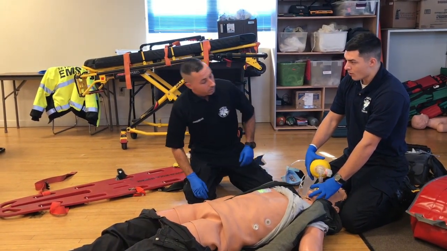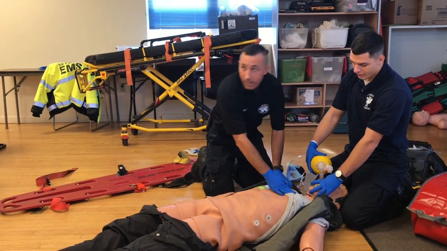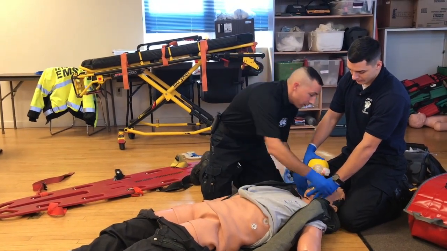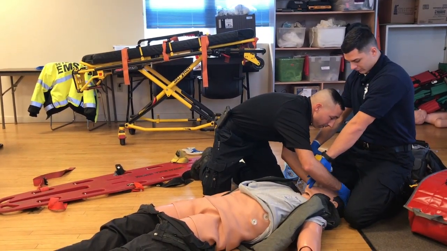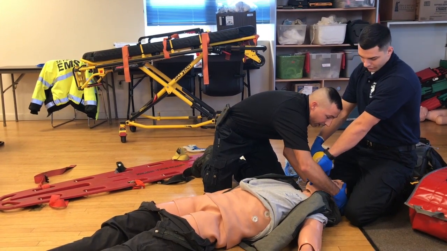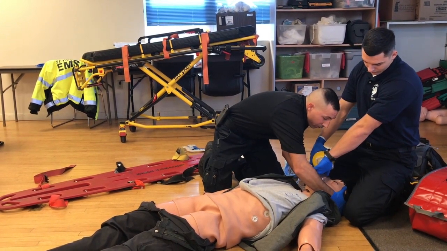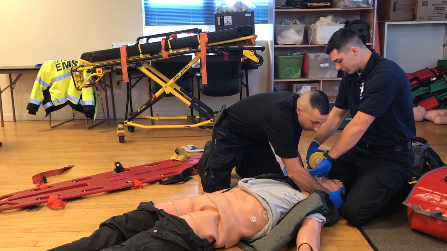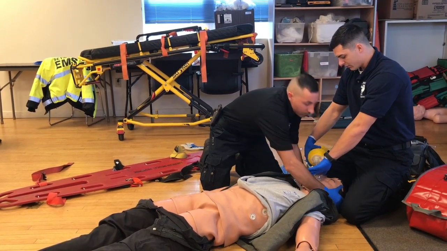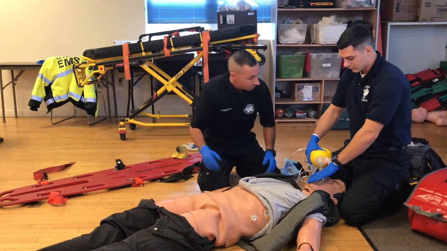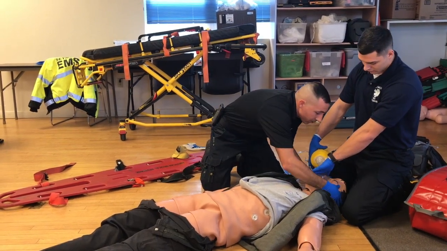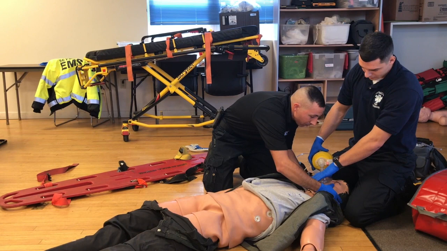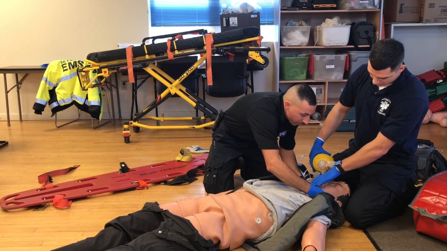assessment. So starting with the head, I'm going to check for DCAP-BTLS and crepitation. I'm going to check the top of the head, front of the head, sides of the head, back of the head for deformities, contusions, abrasions, punctures and penetrations, tenderness, lacerations, and swelling. Is there any blood on my gloves? No. Negative. Okay, we'll check the face, around the eyes, the maxilla, the mandible.